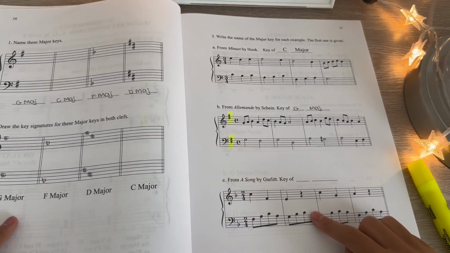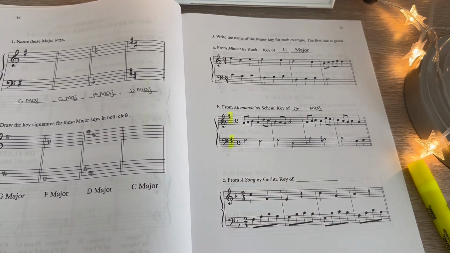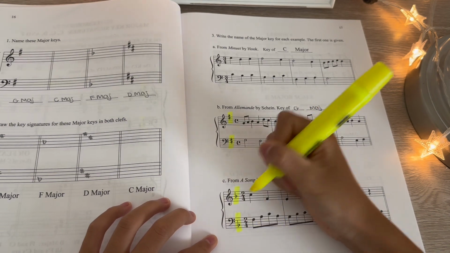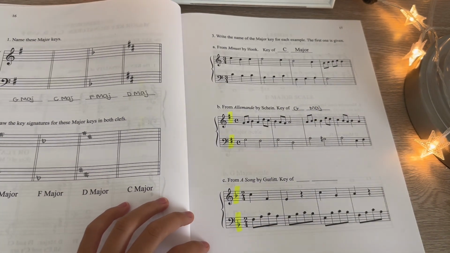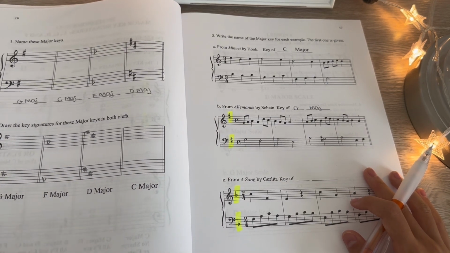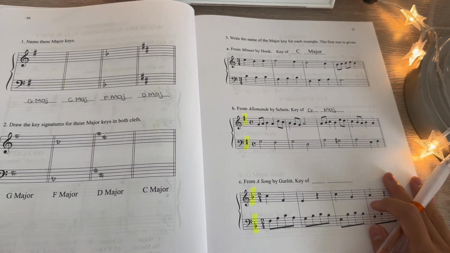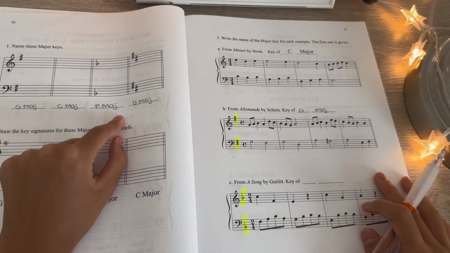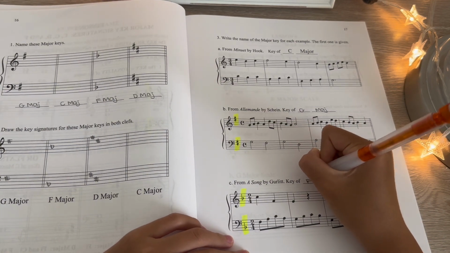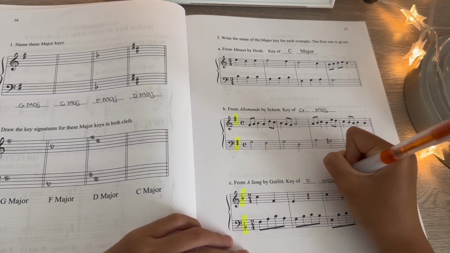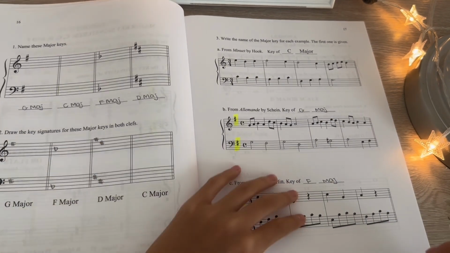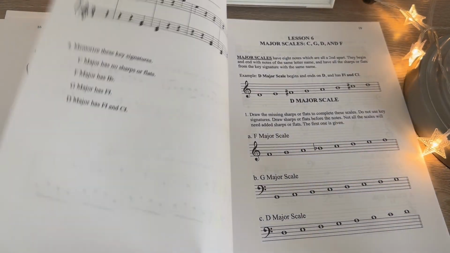Okay, now let's do our next exercise. Same thing, we want to look at the key signature. So in this one, the key signature is B flat. Well, what key has B flat in it? Well, yeah, this is one to memorize, remember? So this one is going to be F major. Okay, so this means that this piece is in the key of F major, just like that. Awesome, we got this. Now let's move on to our next page.